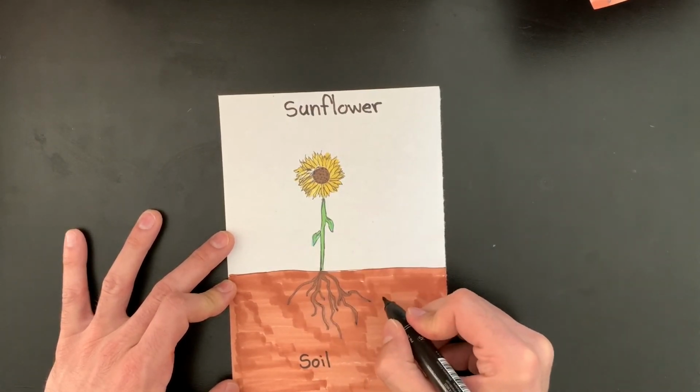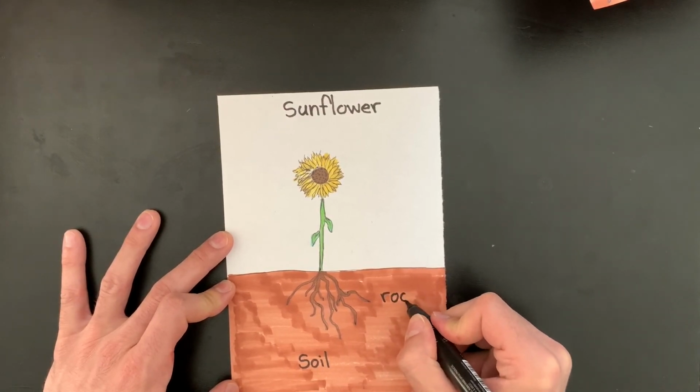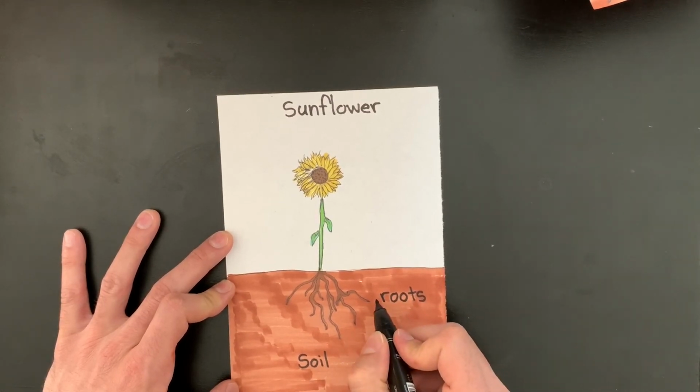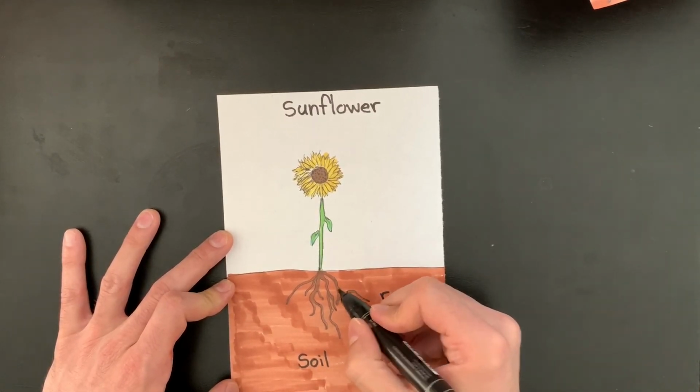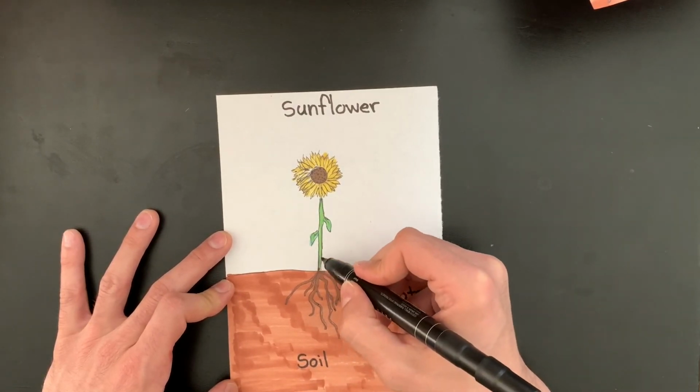Oh, whoops, gotta put roots. Gotta label those. Almost forgot. Roots. So those are the roots over here. And then up here we get into the stem.